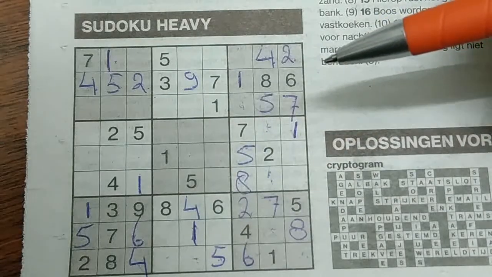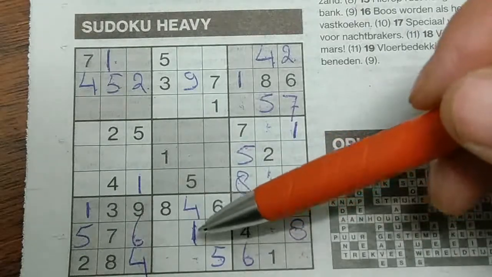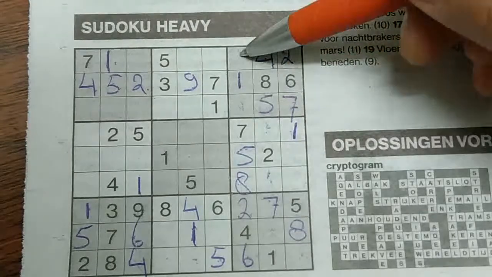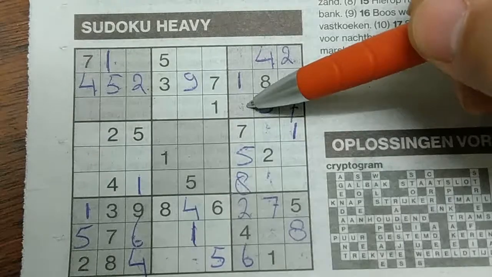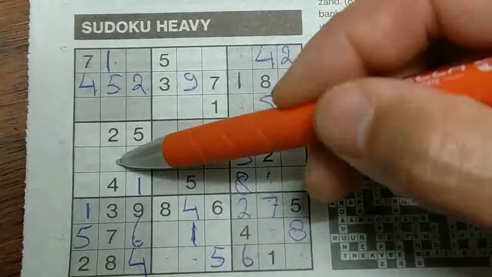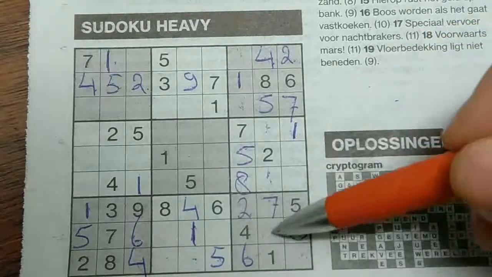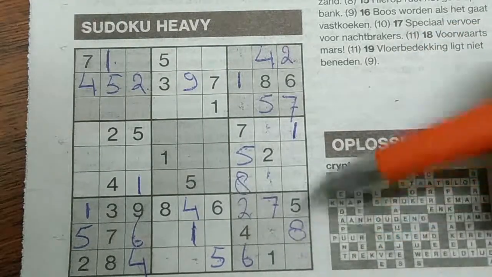And then these 2 numbers are 9 and 3. I cannot fill this yet. Need to write here the 9 and 6. I cannot fill this yet. These 2, the 9 and 3. I cannot fill this yet.